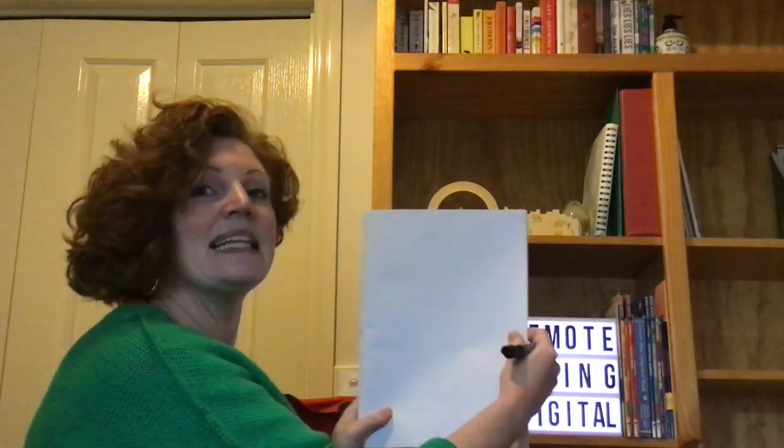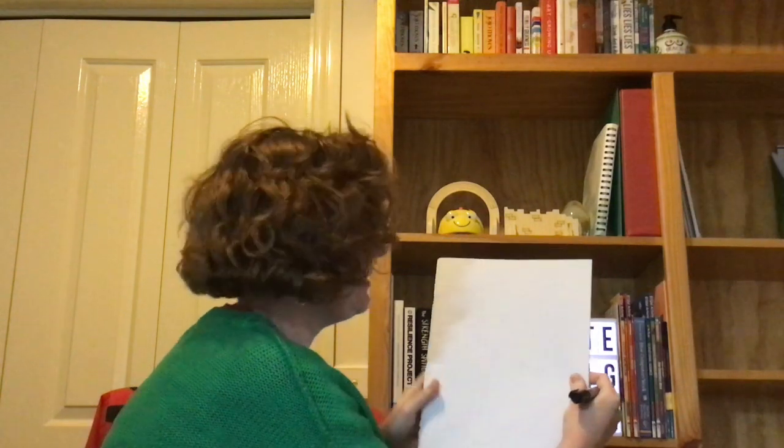In the middle of your paper, you're just going to write the word Cybersafety. So I'll write that on here. It is in the lesson instructions as well, so you can look back at how to copy this down. So let's write Cybersafety now.